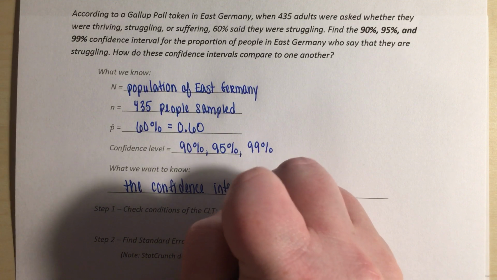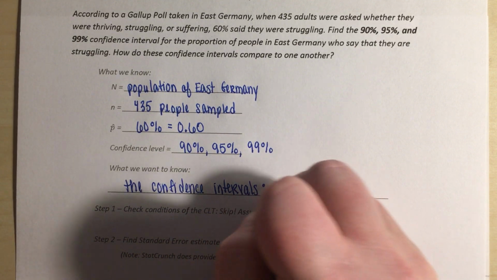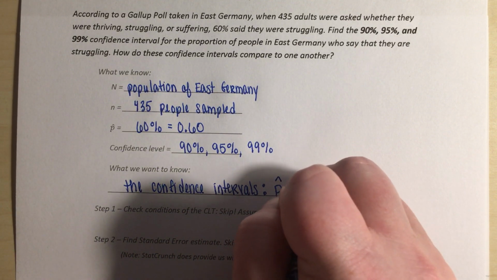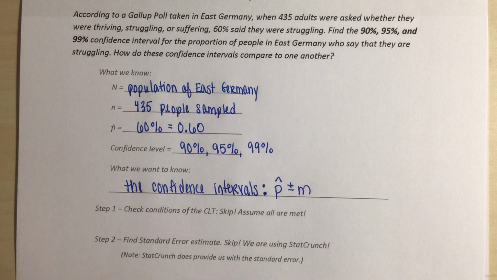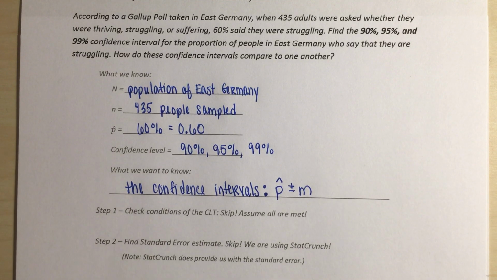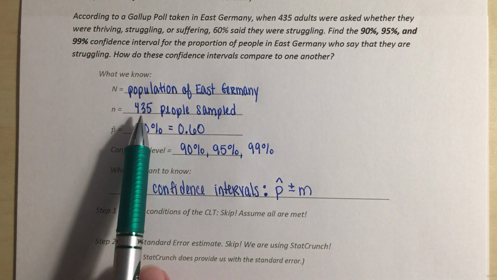The confidence intervals still are going to be of the form p hat plus or minus m. The only difference is we're not actually going to be finding our m values outright. So we're just looking in this case for our answers to include our confidence intervals. But again, StatCrunch is going to give us more information than what we're going to be using here. When we're plugging these into StatCrunch, remember that we are going to use our sample size, our n, which is the number of people surveyed.